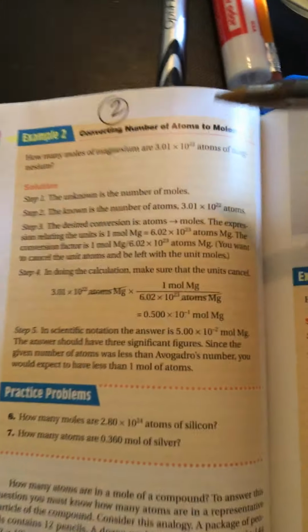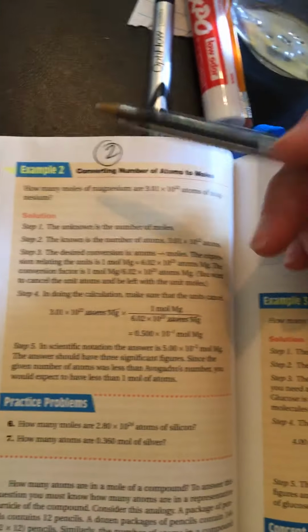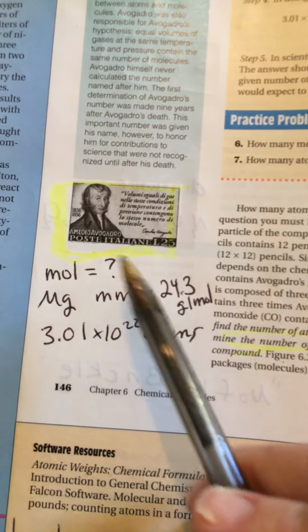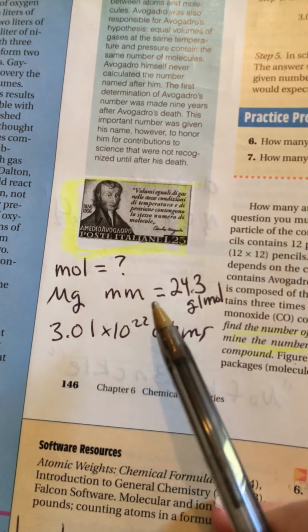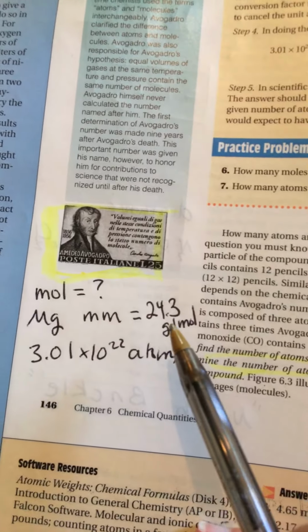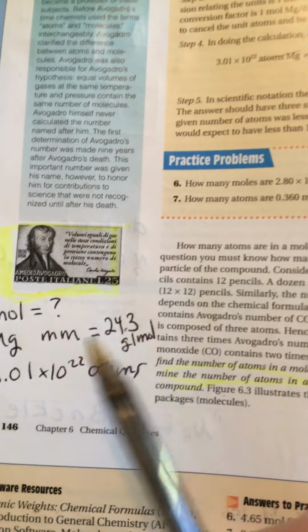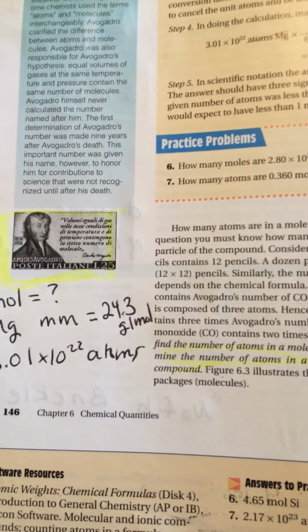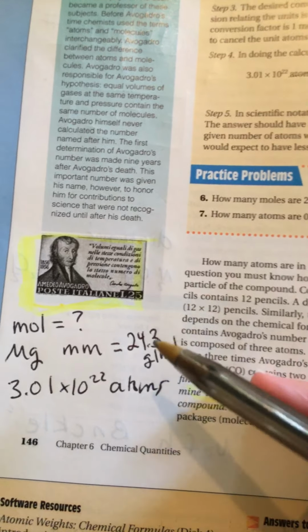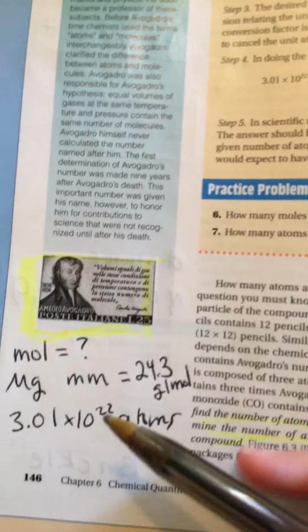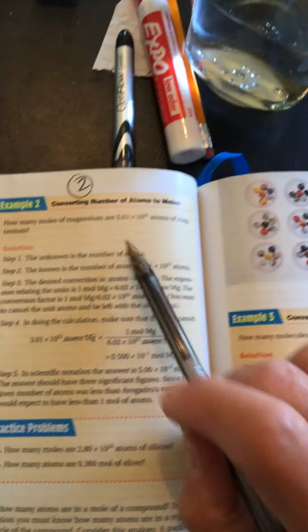Okay? So moving right along, we go to example 2. Okay, this one says, how many moles? So I write down mole, question mark. We first list our knowns and unknowns. How many moles of magnesium? So I wrote down magnesium, and I wrote down the molar mass of magnesium from the periodic table, but it turns out I didn't need it. I sort of headed off on a tangent, not needed. A lot of times you do need it when they tell you what it is, but it didn't hurt me to write it down, but it was unnecessary.